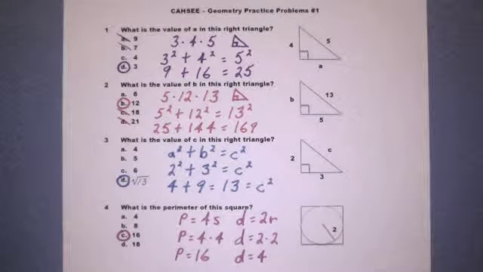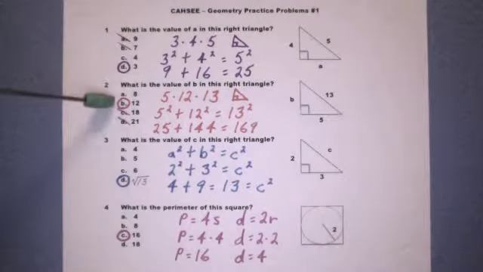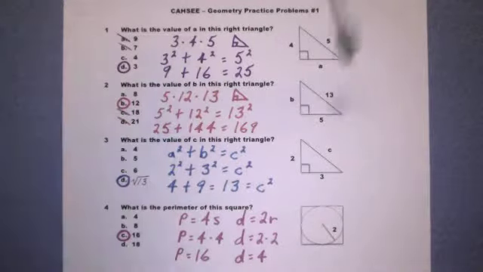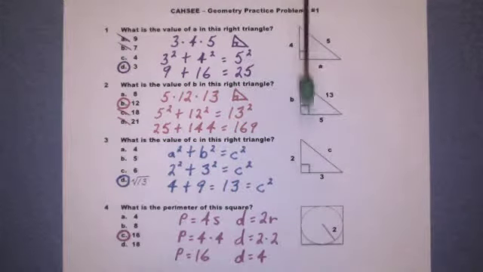Is this a 5, 12, 13 right triangle? Yes, it is. The hypotenuse is 13. This side is 5, so this side must be 12. The answer is B. Now we could have eliminated C and D from the beginning, because this side cannot be longer than the hypotenuse. B must be less than 13.